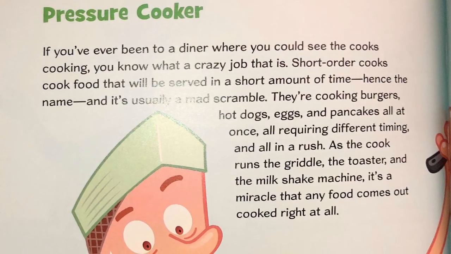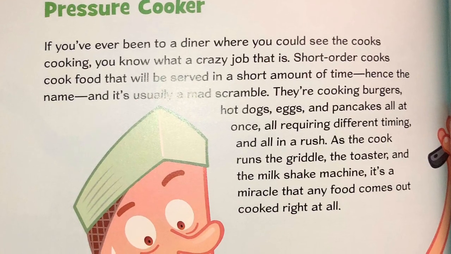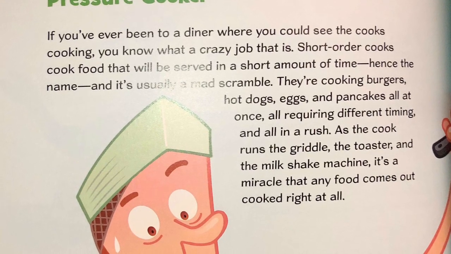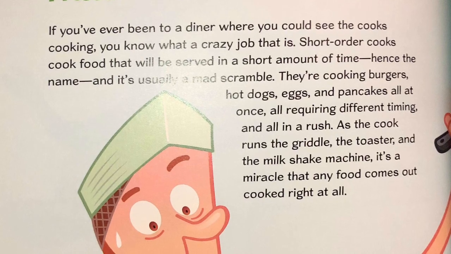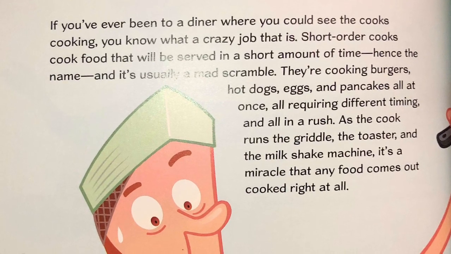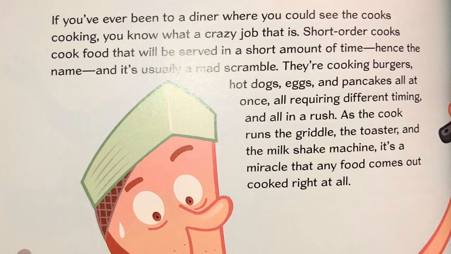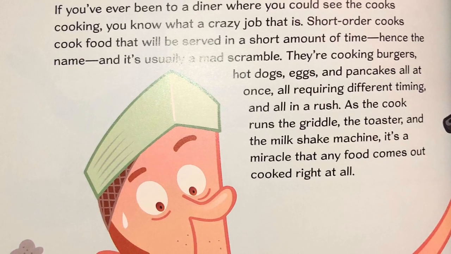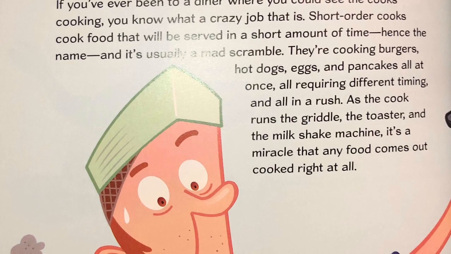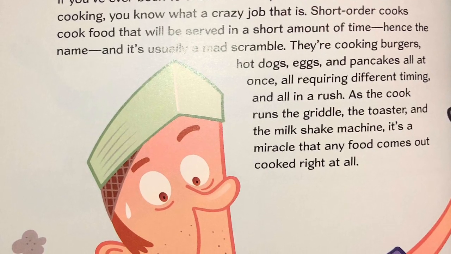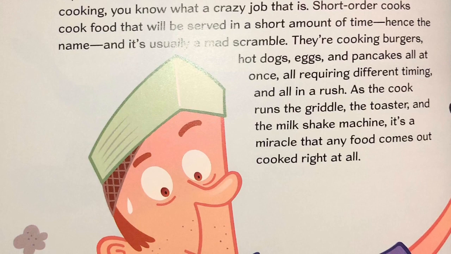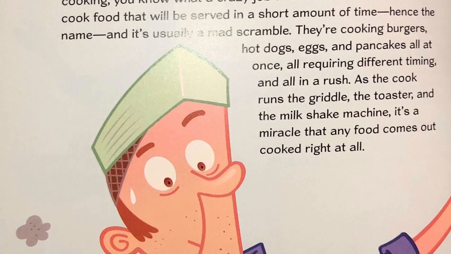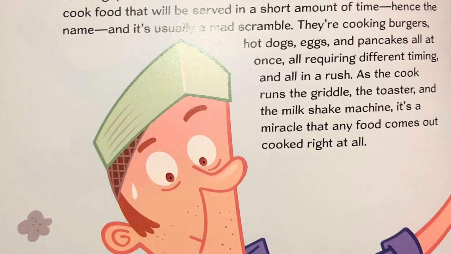Ready? This one's called pressure cooker. If you've ever been to a diner where you could see the cooks cooking, you know what a crazy job that is. Short order cooks cook food that will be served in a short amount of time, hence the name. And it's usually a mad scramble. They're cooking burgers, hot dogs, eggs, and pancakes all at once, all requiring different timing and all in a rush. As the cook runs the griddle, the toaster, the milkshake machine, it's a miracle that any food comes out cooked right at all.